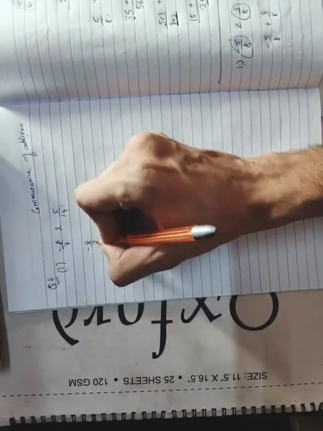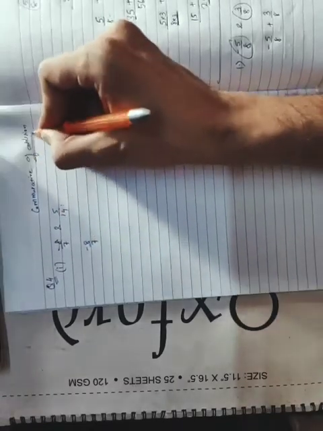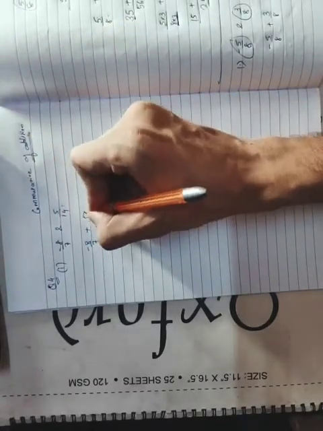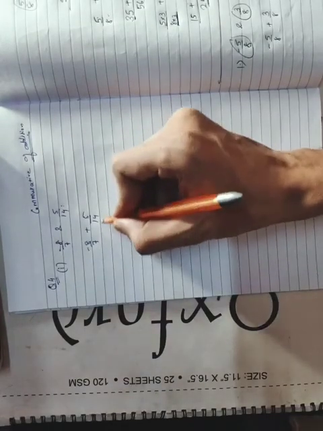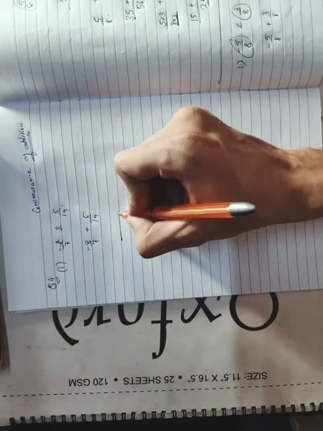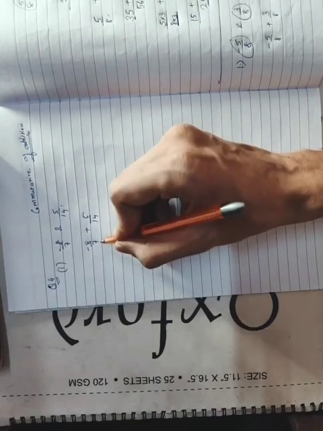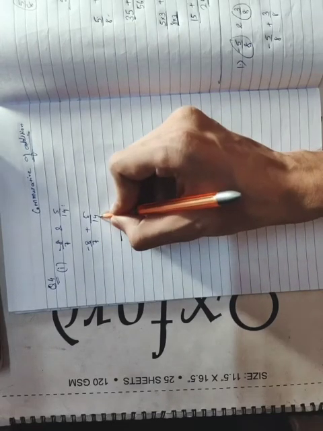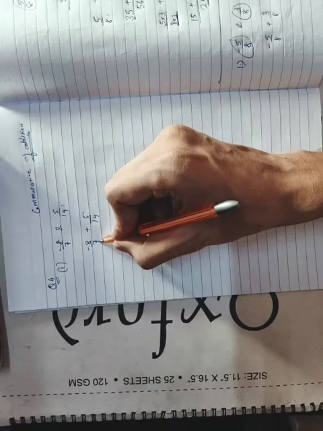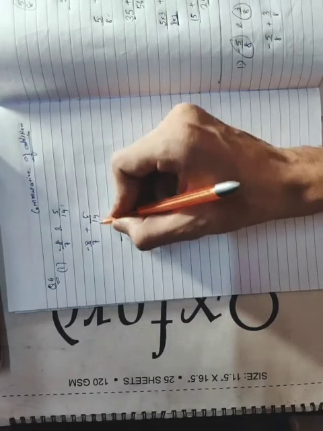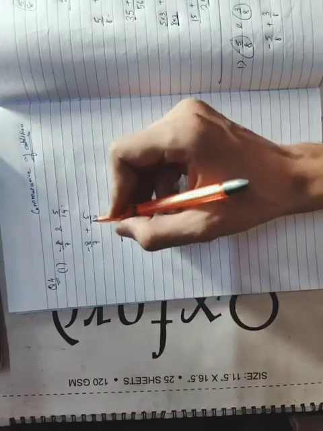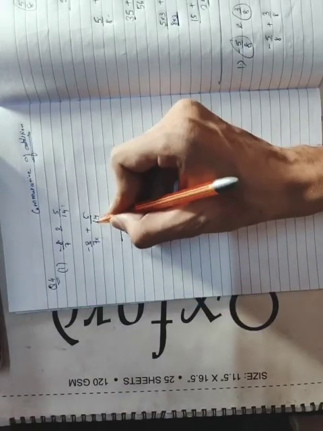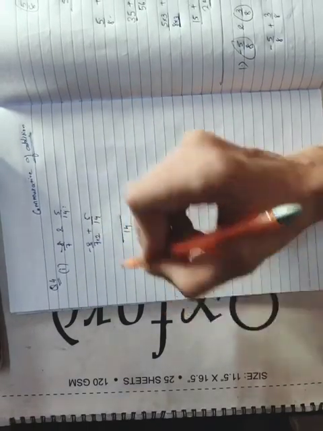So minus 8 by 7 addition, that means plus 5 by 14. Now, when I solve this, LCM, does 14 appear in 7's table? Yes. So LCM becomes 14. 7 into what gave you 14? 2.